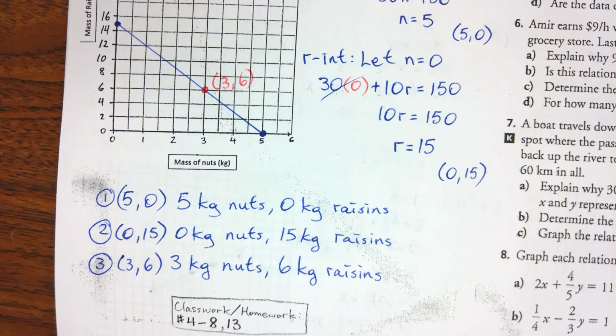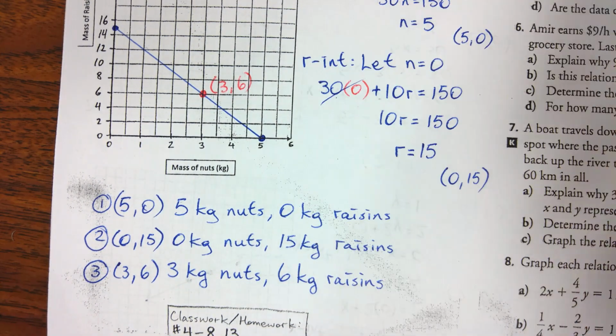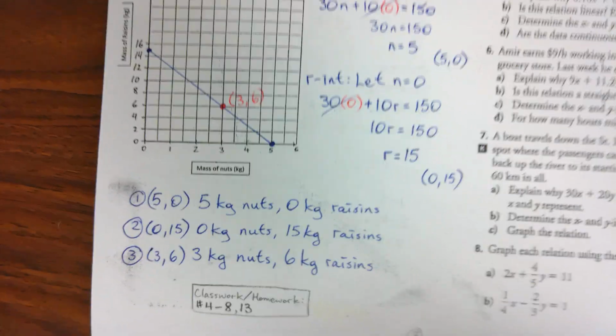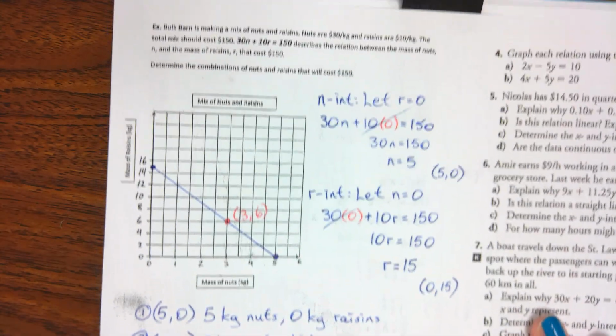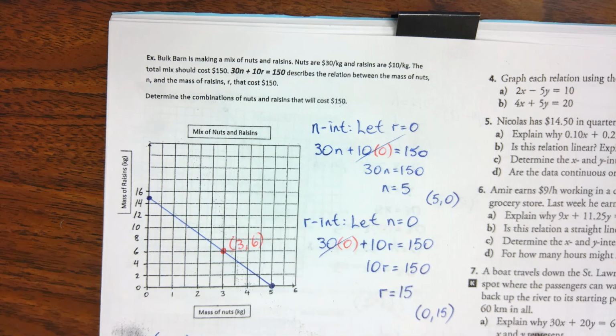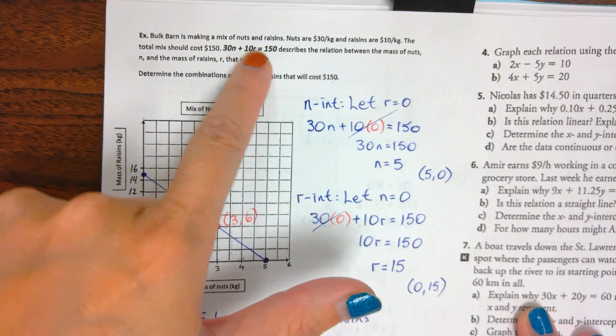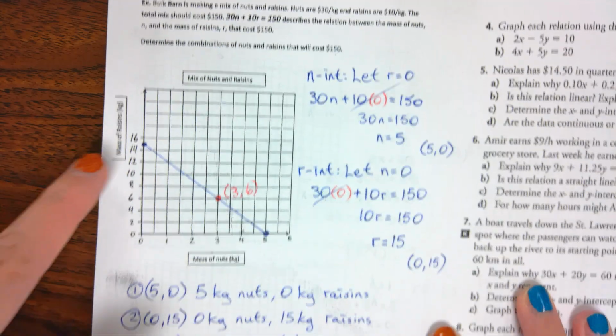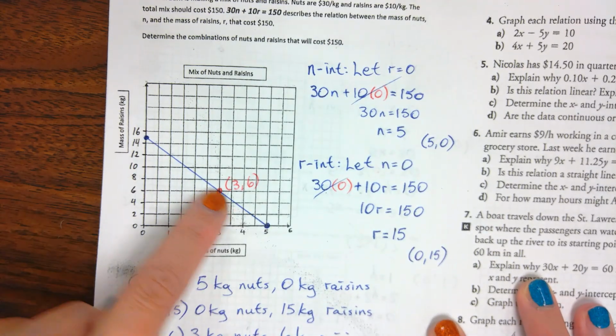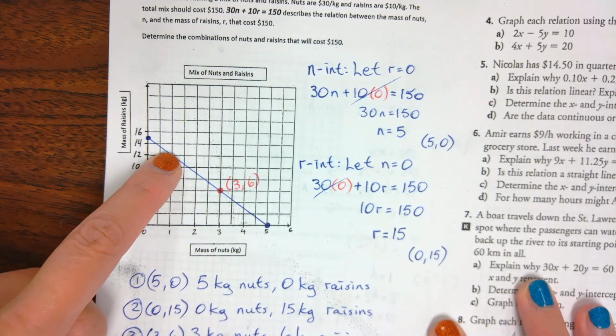So for these types of word problems, if I just gave you this and said, give me combinations, it's going to be hard to find. But when you know how to use the x and y intercepts to graph it, it's so much easier to point out where the combinations are.